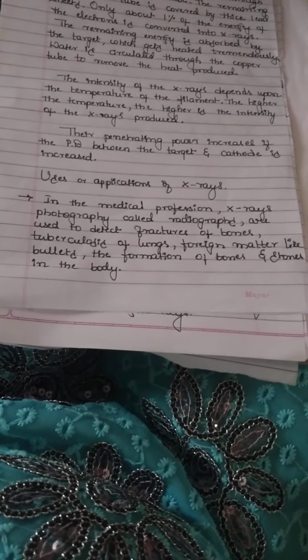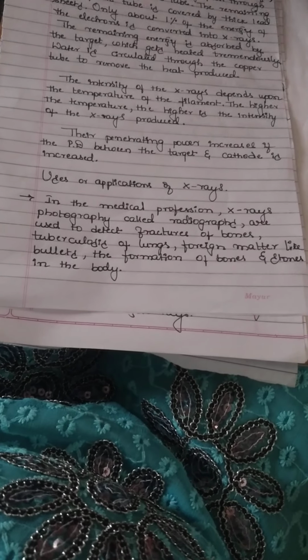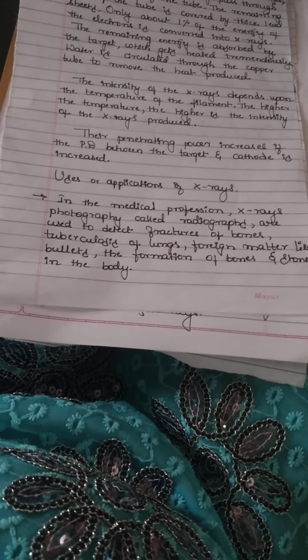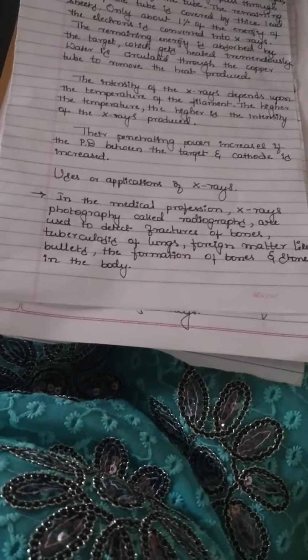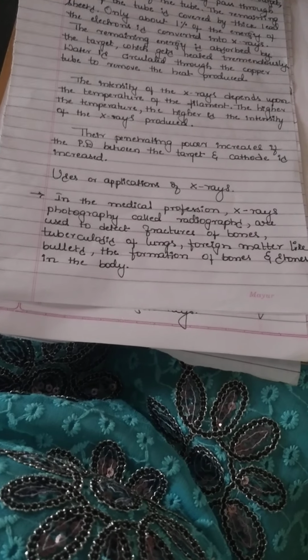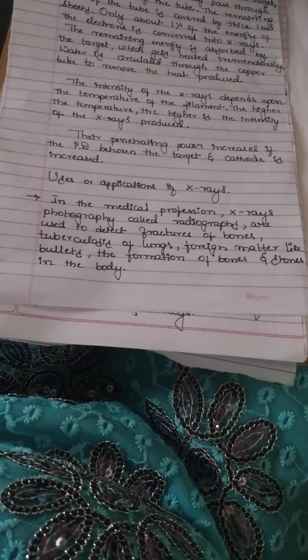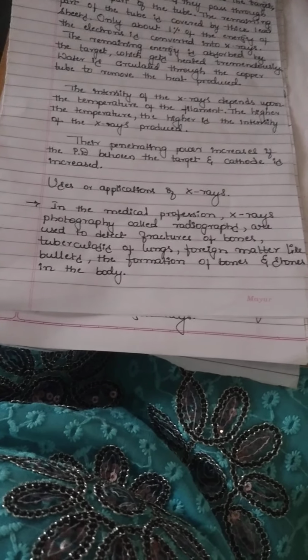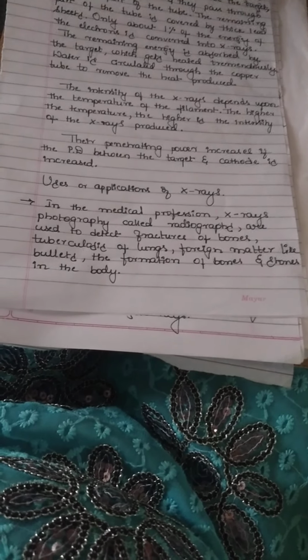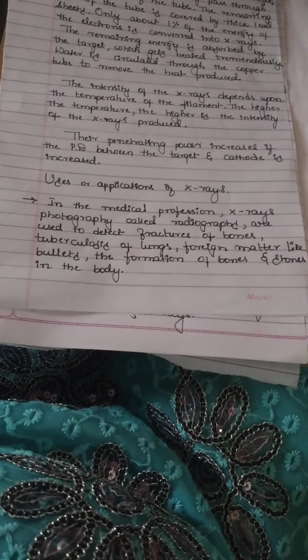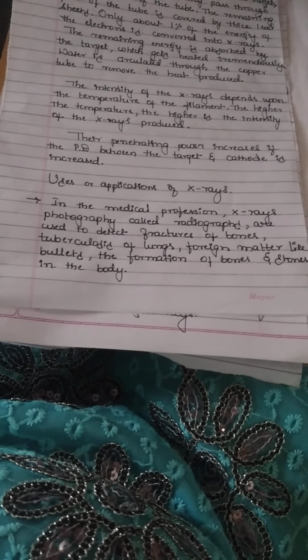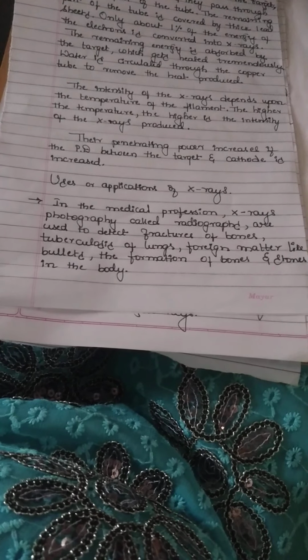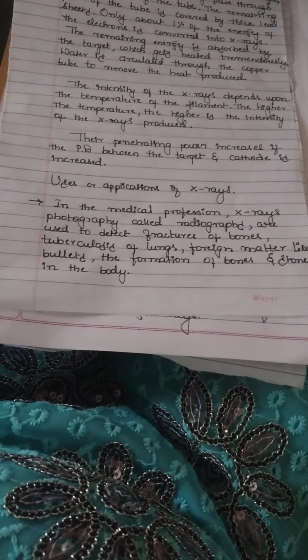So when you get severe pain somewhere, you will go for an X-ray. Or if you have fallen down and your bone hurts so much that you are not able to tolerate the pain, then the doctor will advise you to go for X-rays. So what can you detect? You can detect whether the bone has been fractured, and also the tuberculosis of the lungs. It is like just a scanning, okay, like an X-ray.